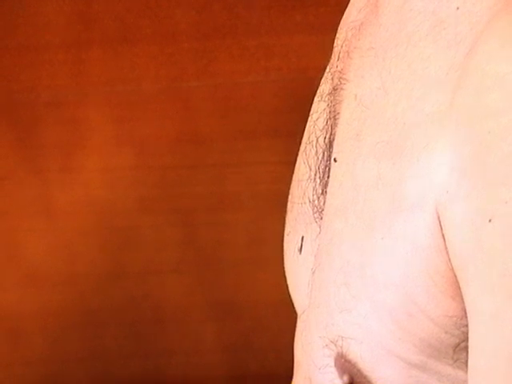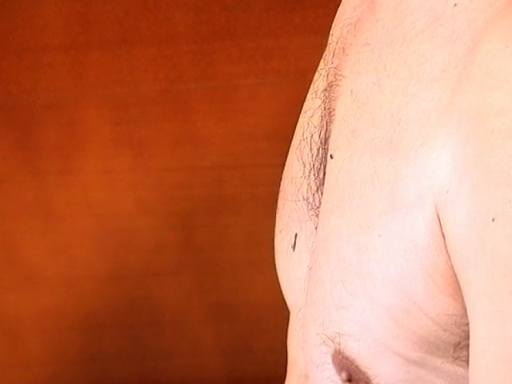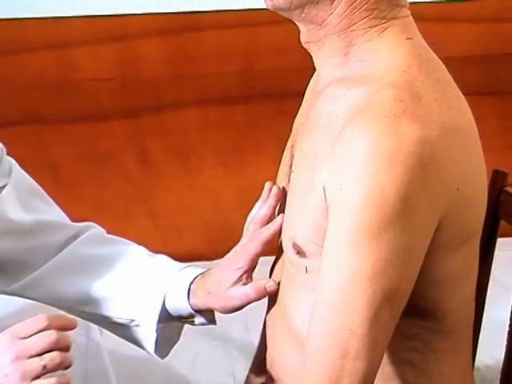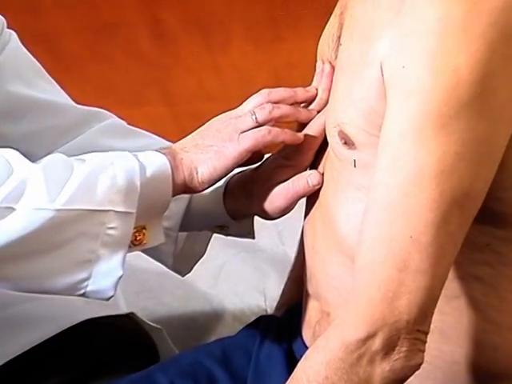Next step is the estimation of the absolute dullness of the heart, that is the part of the heart which is not covered by the lungs. Percuss from the borders of relative dullness gently until a dull sound.